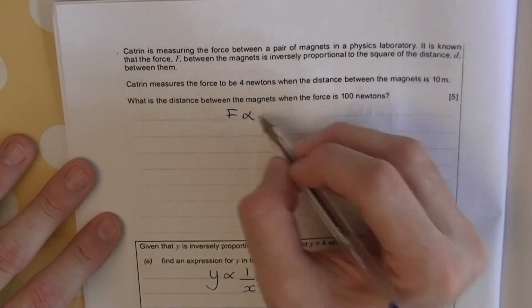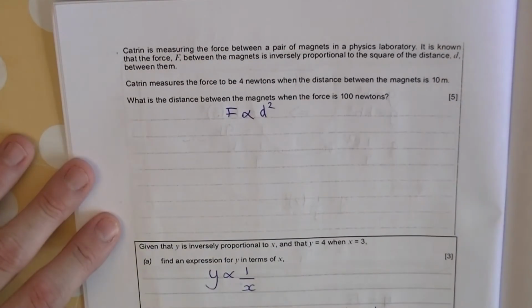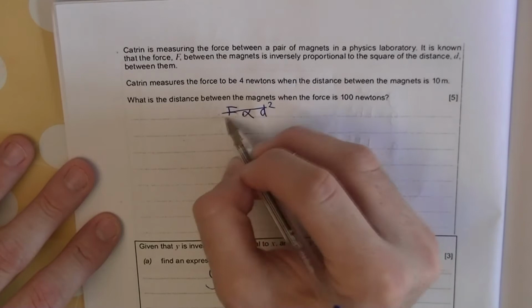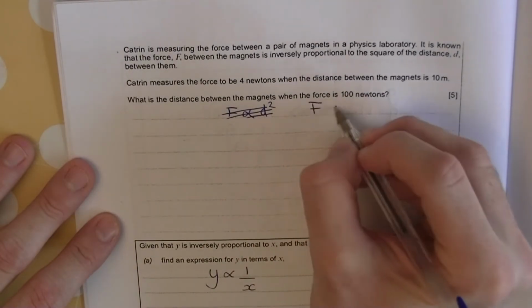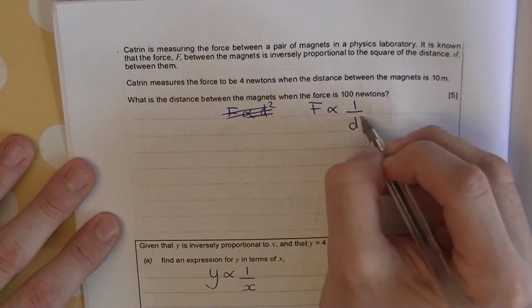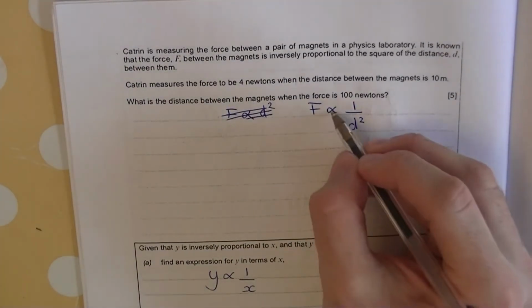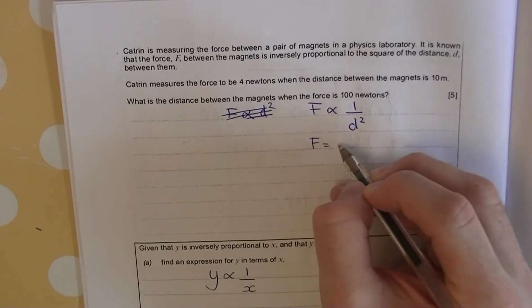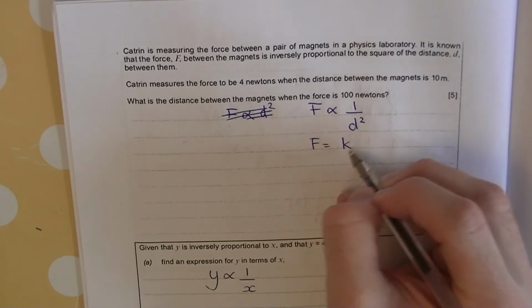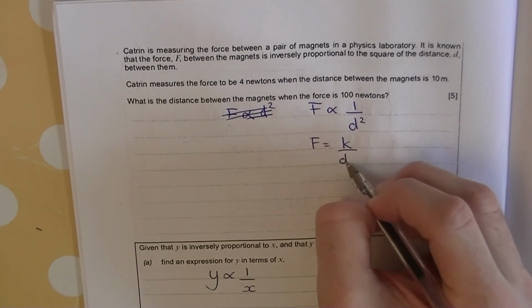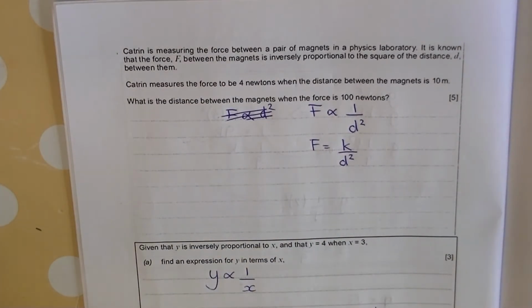Okay, if it was directly proportional, it would be that. But inversely just means 1 over. So in this case, it's proportional to 1 over d squared, or inversely proportional. Again though, I swap that for an equals and I introduce a k. So instead of 1 over d squared, it's k over d squared. Now I'm looking for a pair of values.